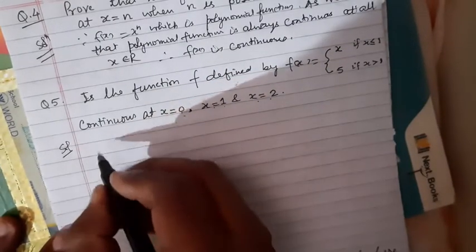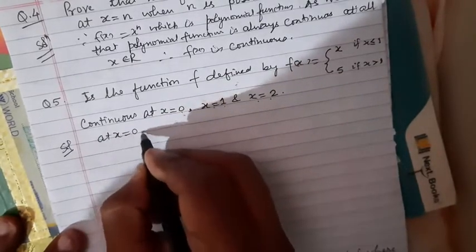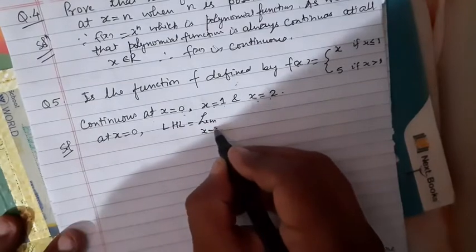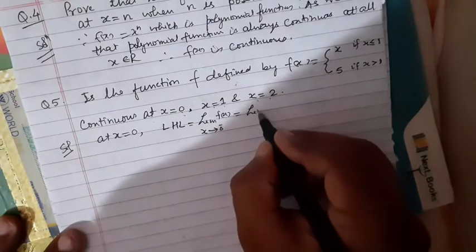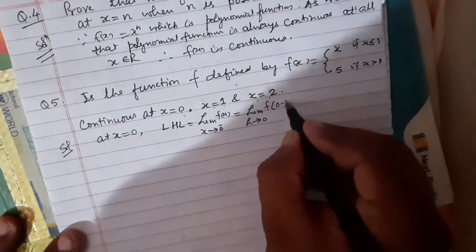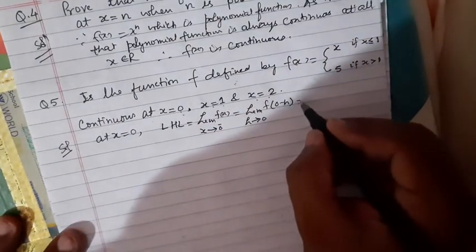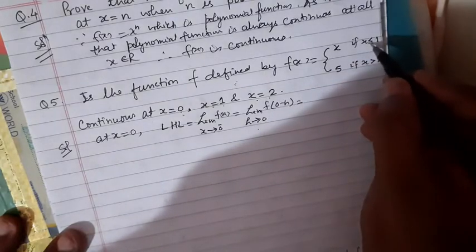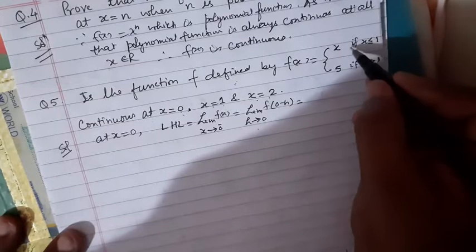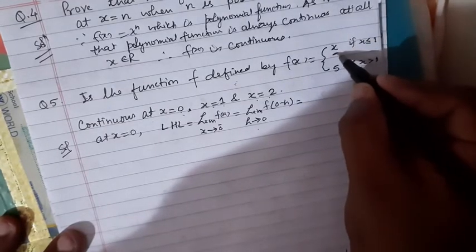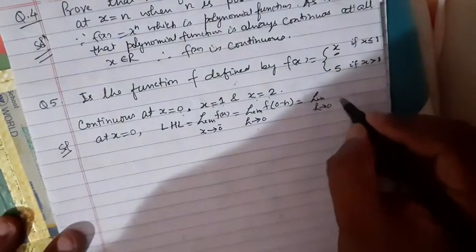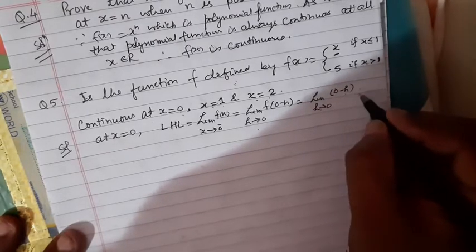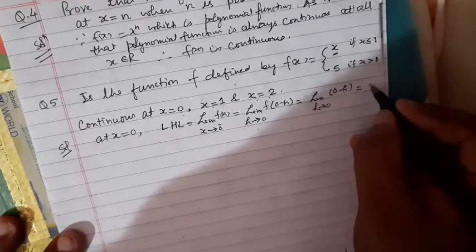So first take x is equal to 0. At x equal to 0, the left hand limit is equal to limit x tends to 0 negative of f(x), or this you can write as limit h tends to 0 of f(0 minus h), where h takes smaller values. Now for values less than 0, the function is x, since x is less than 1, and 0 is also less than 1. So we write limit h tends to 0, and in place of x we write 0 minus h. Putting the limit, you get 0.